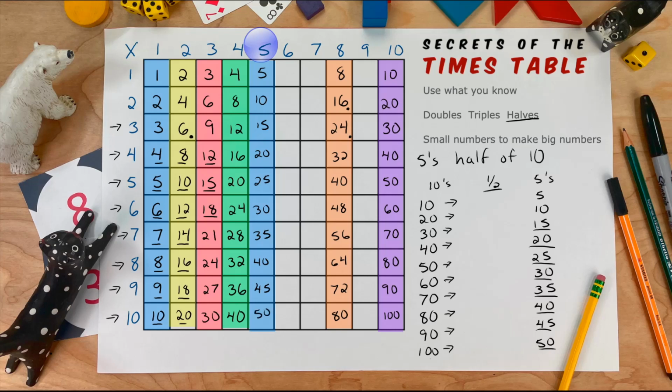Do look at the patterns in the numbers. You'll see that we have 0, 5, 0, 5, 0, 5, 0, 5, 0. You'll also see that there's 2 1s, 2 2s, 2 3s, 2 4s, and you expect another 5 here. Notice also that when the tens digit is even, the ending digit is 0.